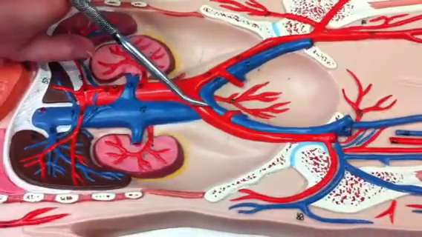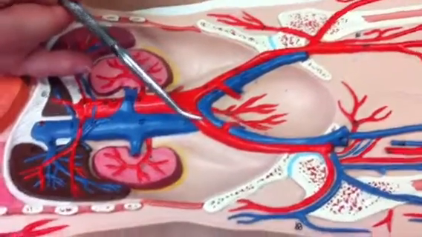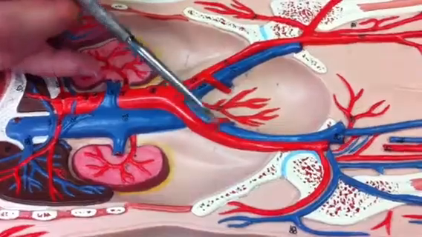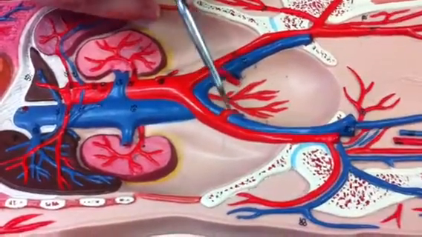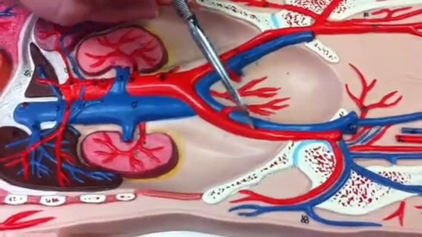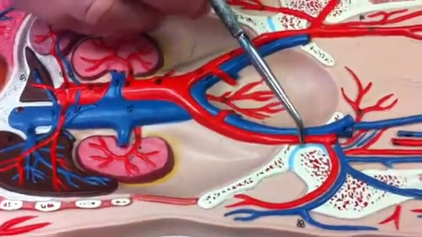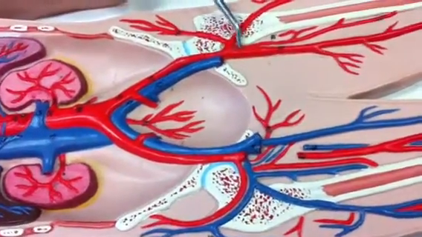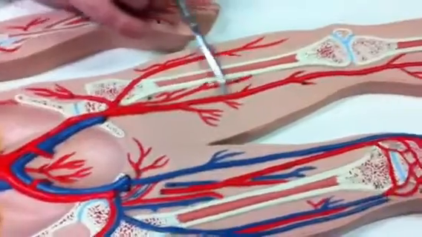Now, when we get down to the bottom, it branches. As soon as you have branching, you call this the common iliacs. But then when it branches again, you're going to call it something else. This one going in would be the internal iliac. And then this part out here is the external iliac. Now, that continues until you leave the body cavity. Once you leave the body cavity, now you're in the thigh. And that is the femoral artery.